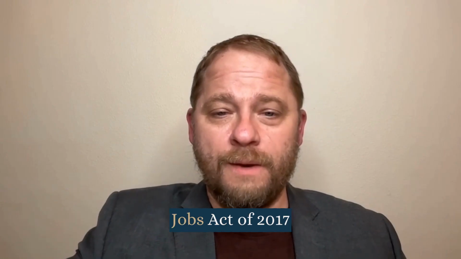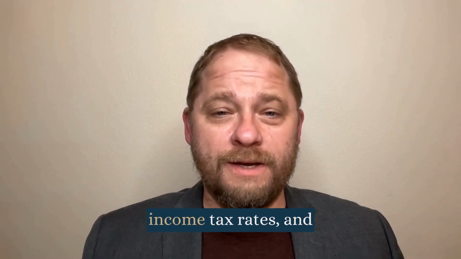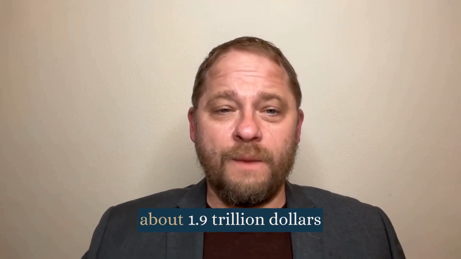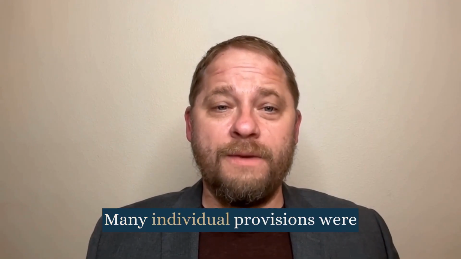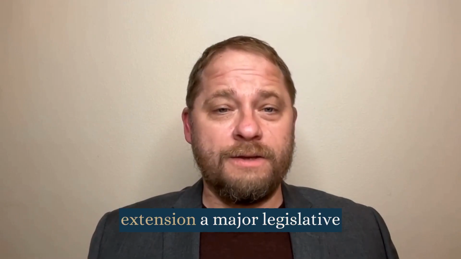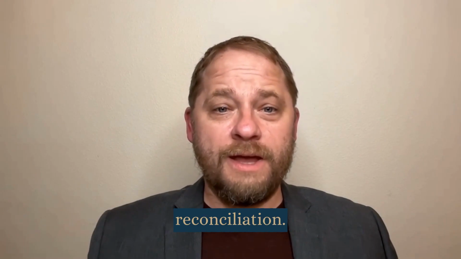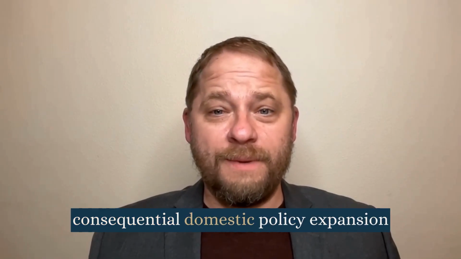The Tax Cuts and Jobs Act of 2017 significantly reduced corporate tax rates from 35% to 21%, lowered individual income tax rates, and doubled the standard deduction while capping the SALT deduction. CBO estimated it added about $1.9 trillion to the national debt over a decade. Many individual provisions were scheduled to expire in 2025, making their extension a major legislative priority for the second Trump administration, pursued through reconciliation.